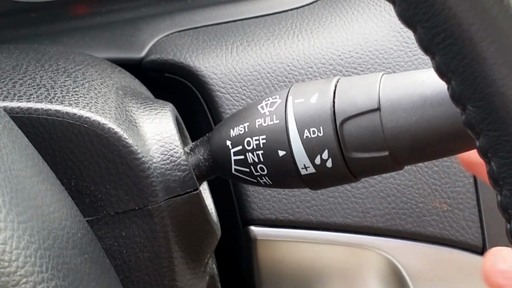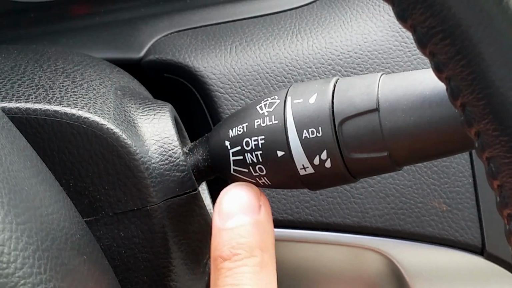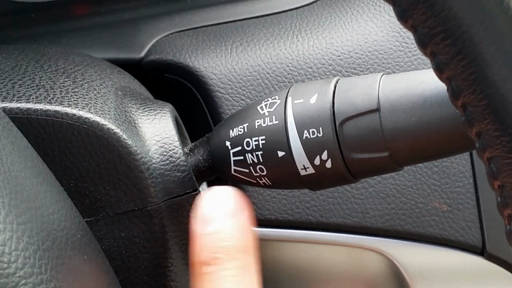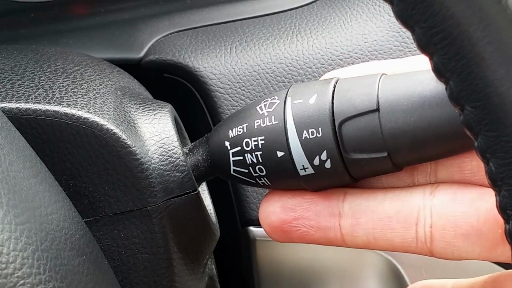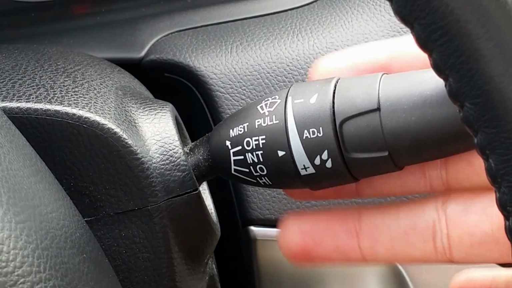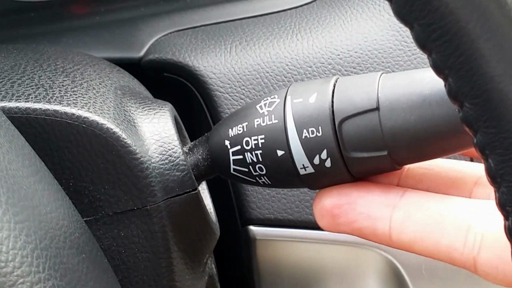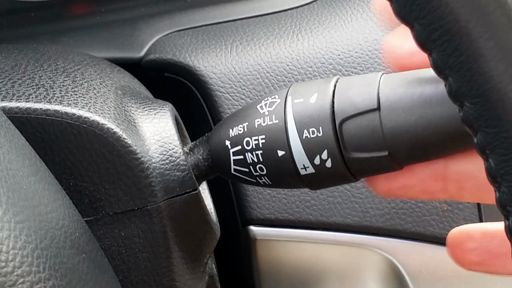Your wiper stalk on the right, there is a little indicator here that indicates the speed at which the wipers are engaged, and that has to do with the connection that is made here. So that's off, the top one is off. If you push it up once, it will wipe the windshield one time.